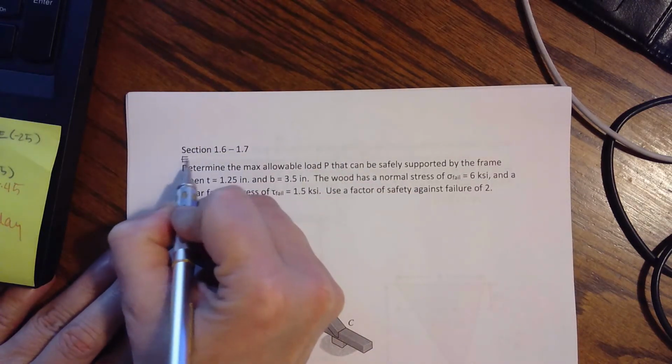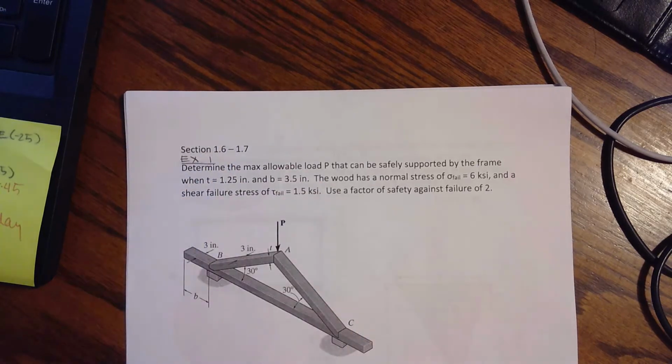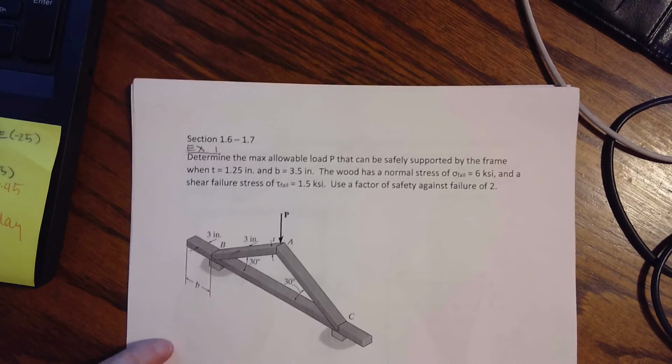Okay, so we are in sections 1.6 to 1.7. This is going to be example number 1. We'll try to go through these a little quicker now that we've gone through normal stress and shear stress and looked at them individually.